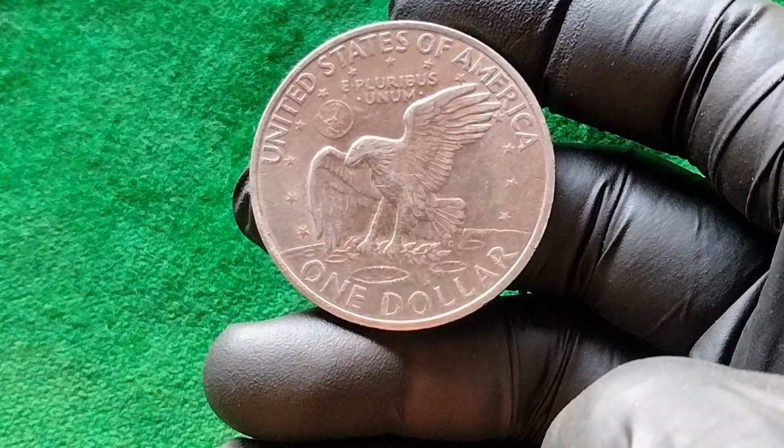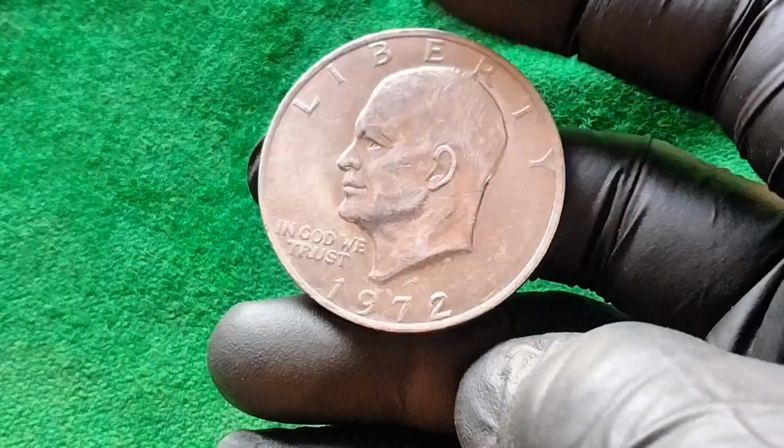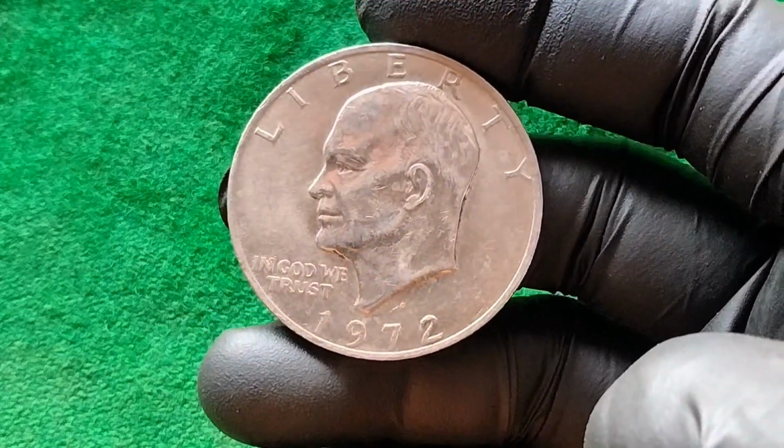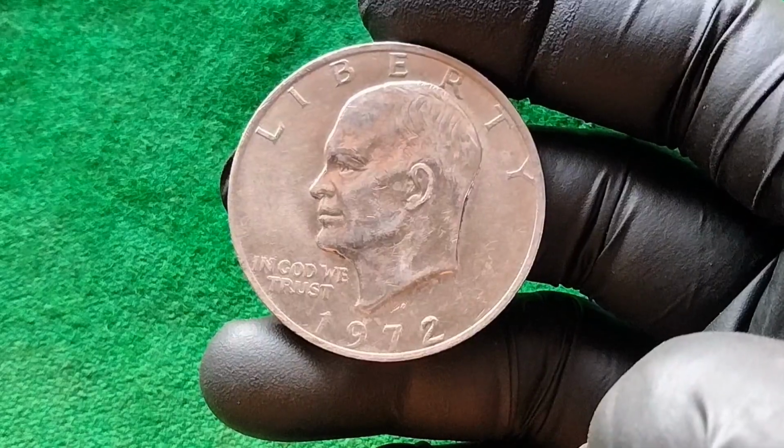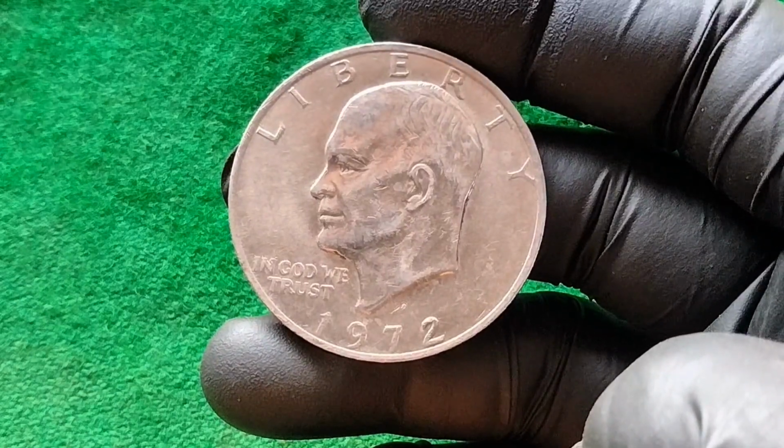It was also the first dollar coin issued after the Peace Dollar series ended in 1935, marking the return of the large dollar coin to American circulation after more than 35 years.